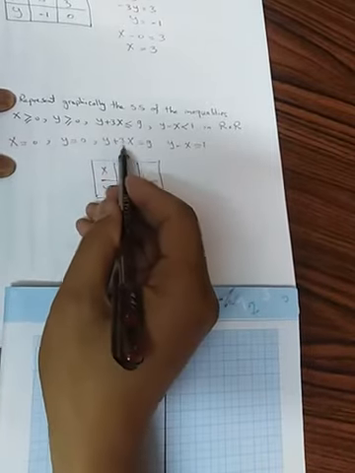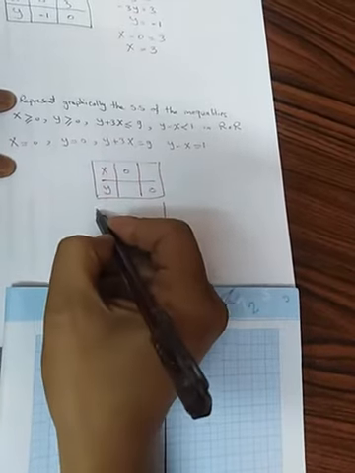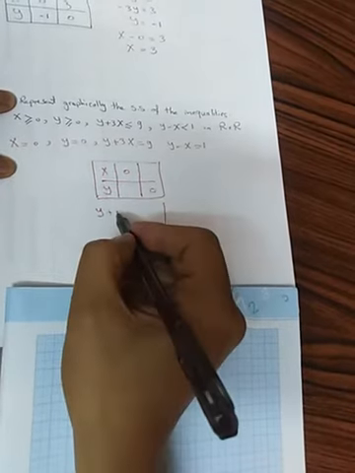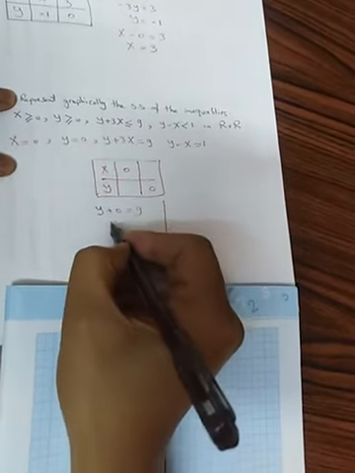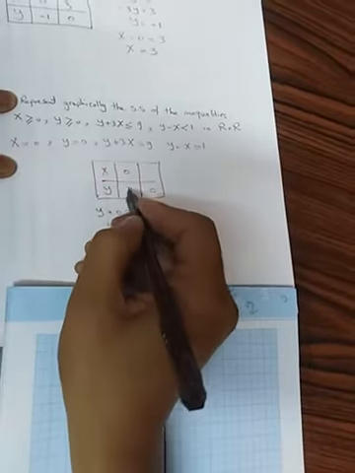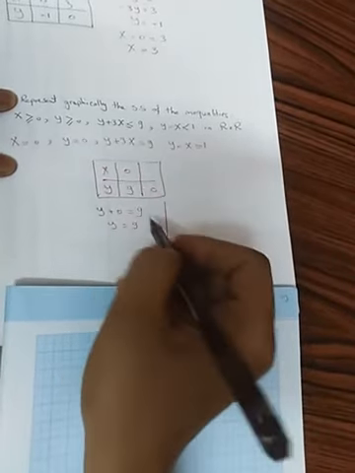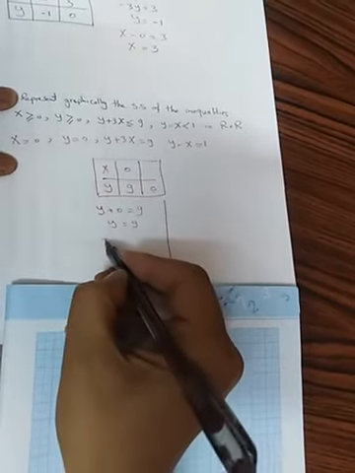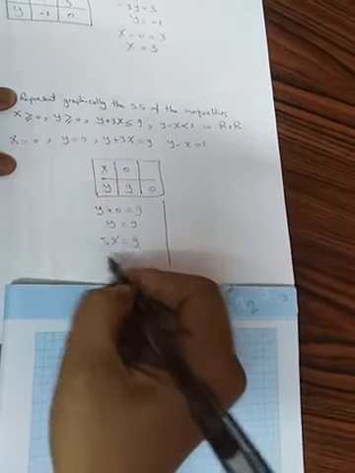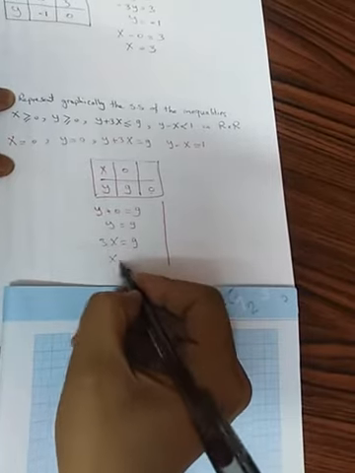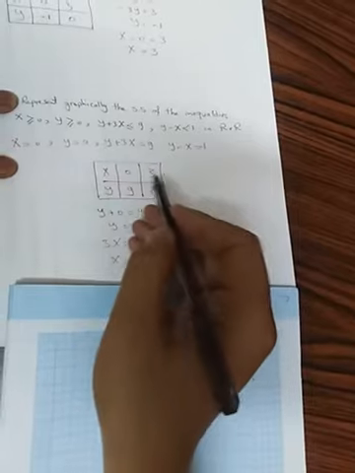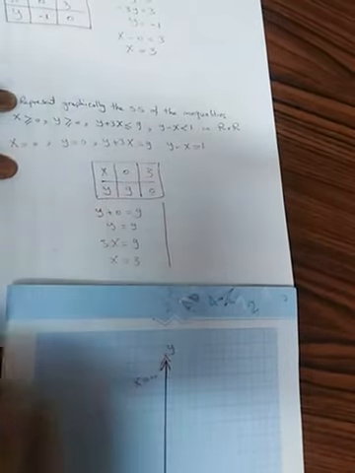If we put x equals 0, then y plus 3 times 0 equals 9. That means y equals 9. Yes, the point (0, 9). If we put y equals 0, 0 plus 3x equals 9, x equals 9 divided by 3 equals 3. The second point, (3, 0). Okay.